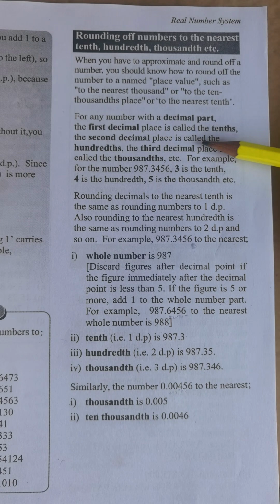So we are saying that instead of asking you to find correct to the first decimal place, they can simply say correct to the 10th decimal place, the 100th decimal place, the 1,000th decimal place, and so on and so forth.